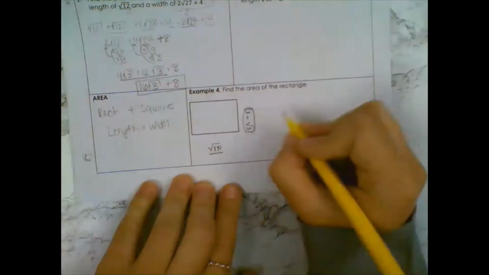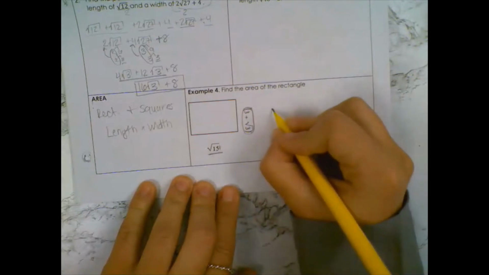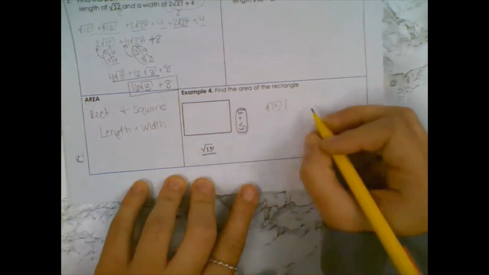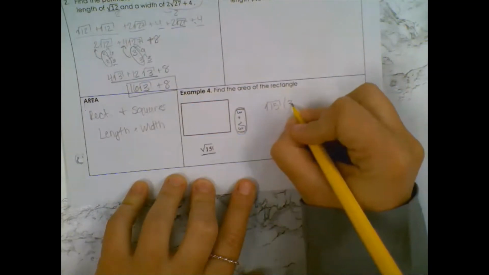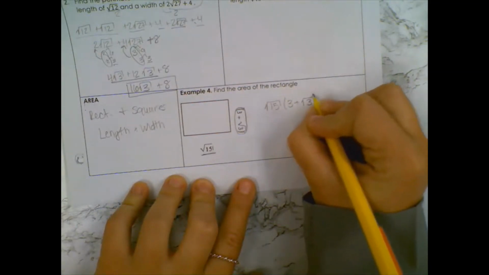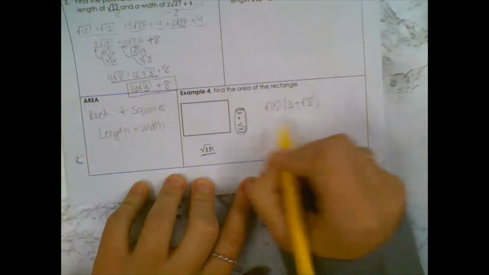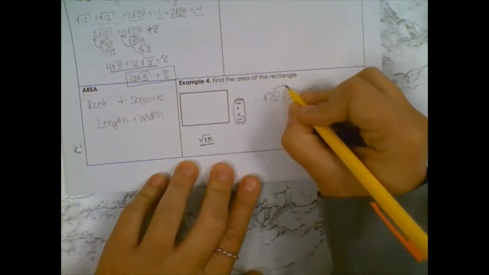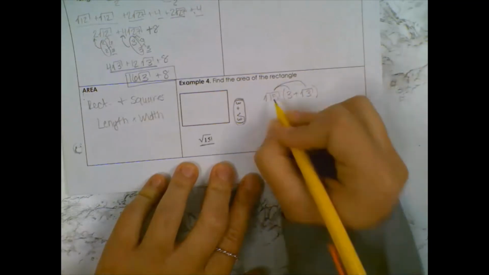So I am going to write this length times width with the 1 term in front, and then you cannot forget your parentheses if there's something with more than 1 term. So 3 plus root 3. So then now that it's set up, I'm going to multiply, and you can either use distribution or box method. So here I'm just going to distribute.